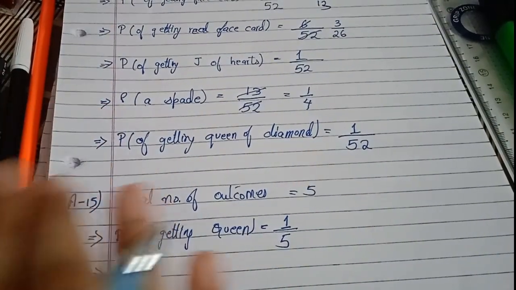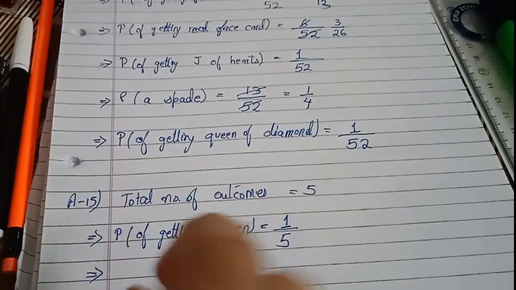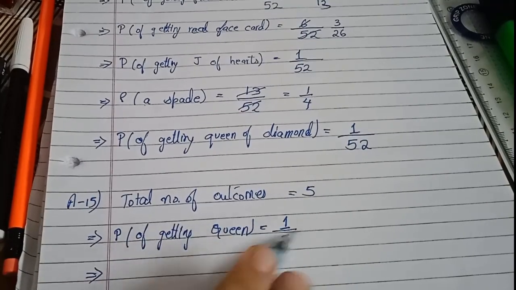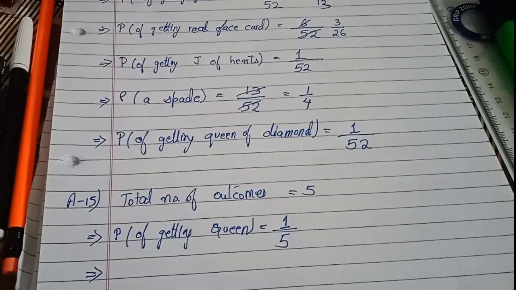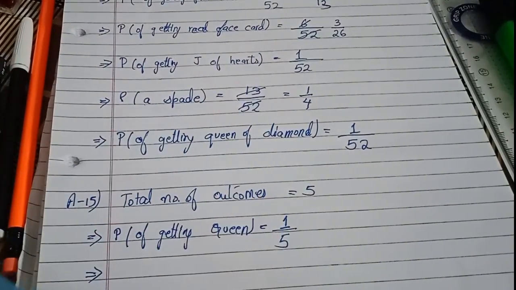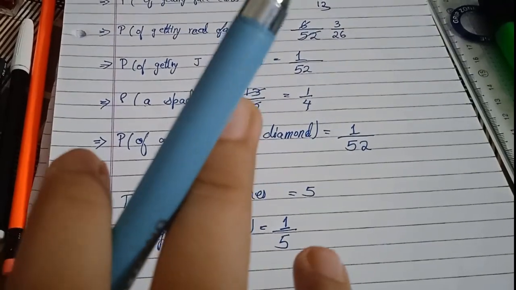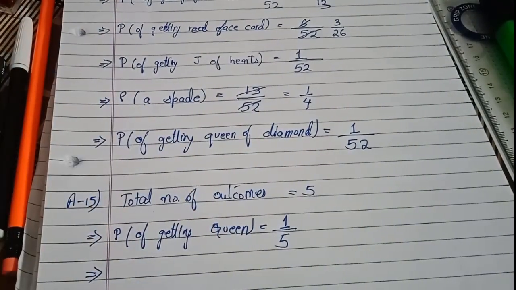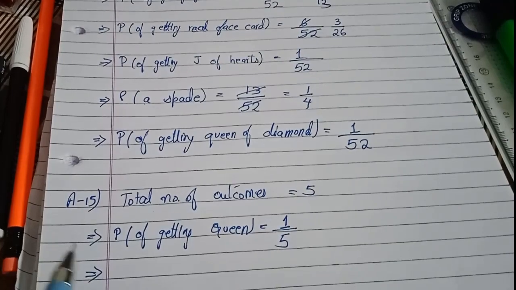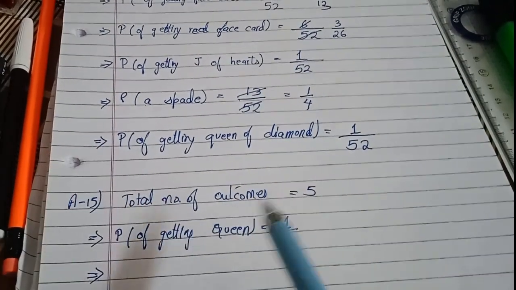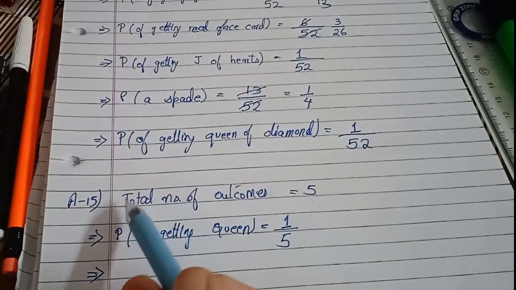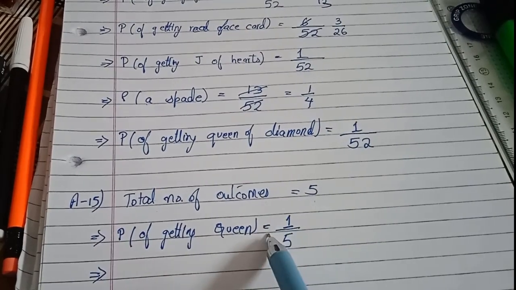If the queen is drawn and put aside, means the queen came out here and you have put it aside. Now what is the probability that the second card picked up is an ace or a queen? So first of all, in the second case, they are saying that you removed the queen, which means the total number of outcomes decreased.